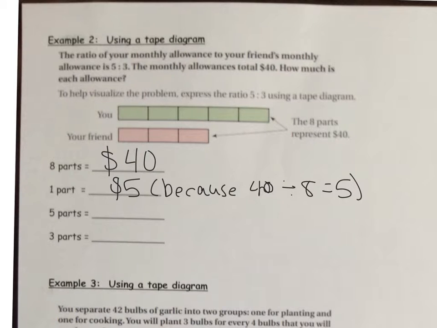Now, since we know that each one part equals $5, we can figure out what these 5 parts and 3 parts mean. This 5 parts represents your allowance. See, 1, 2, 3, 4, 5 for you. And this 3 parts represents your friend's allowance. 1, 2, 3. So for 5 parts, if each one part is $5, we've got 5, 10, 15, 20, 25, just by counting by 5s. So we know that your allowance is $25, because 5 parts times $5 each is 25.